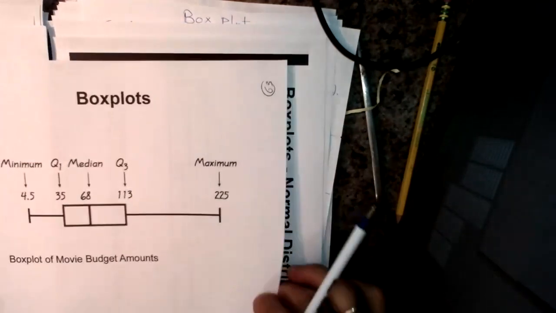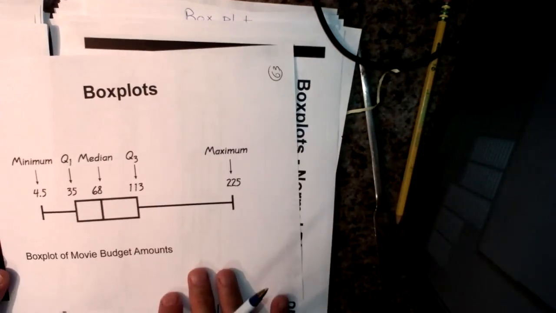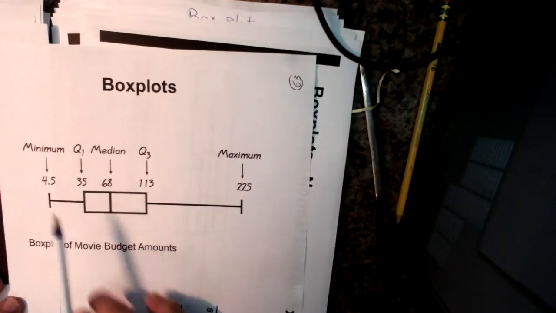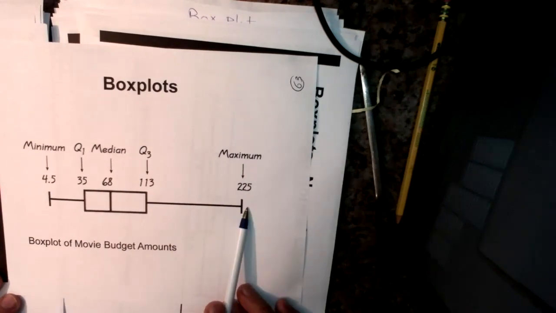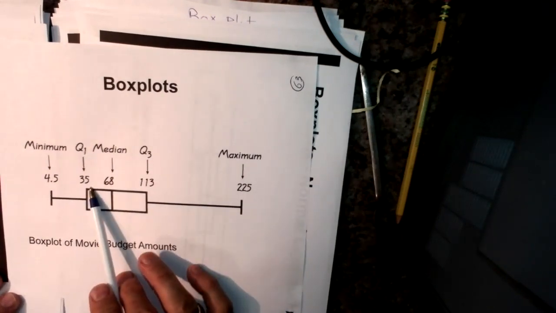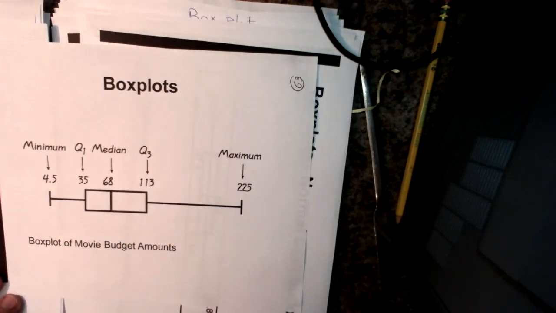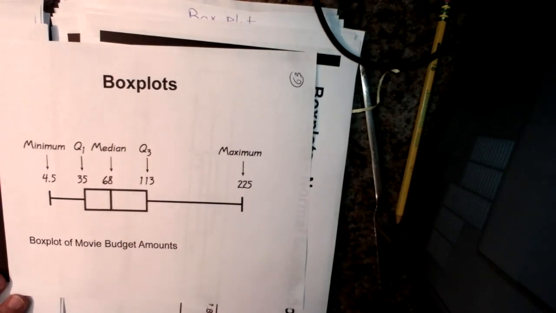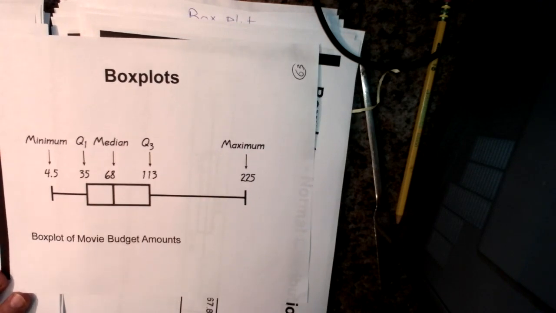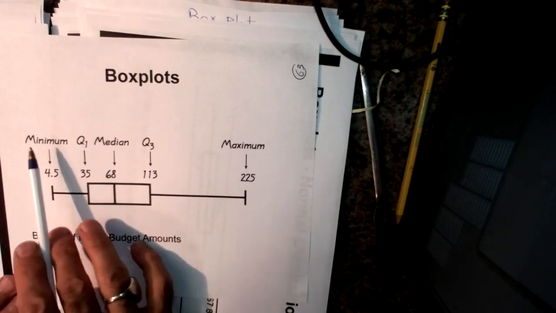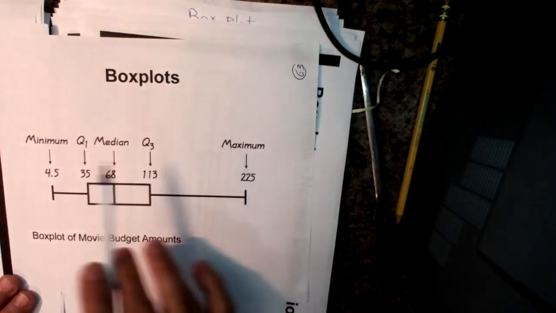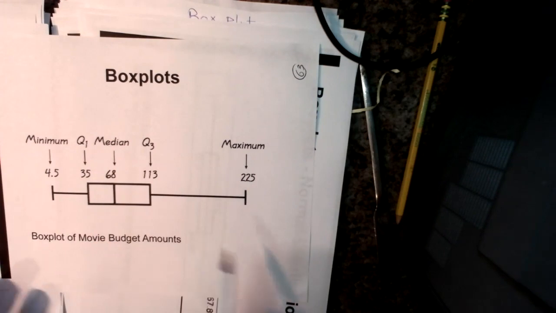So when we ask you to graph the box plot, you have to find your minimum and maximum numbers, then find Q1, Q2, and Q3, and then you draw this box. This is a box plot. So there are 5 numbers: minimum, maximum, Q1, Q2, Q3.